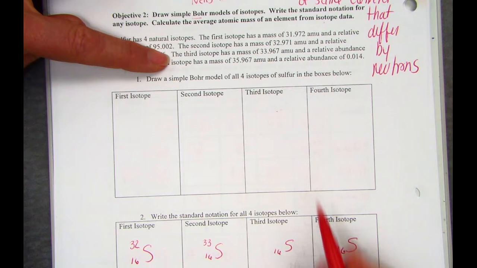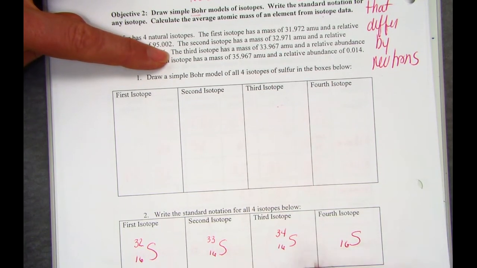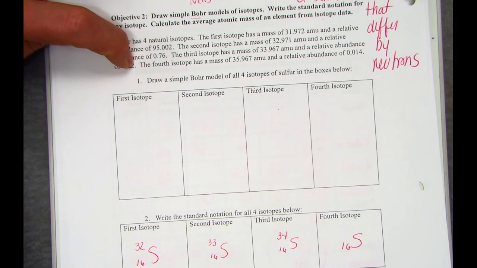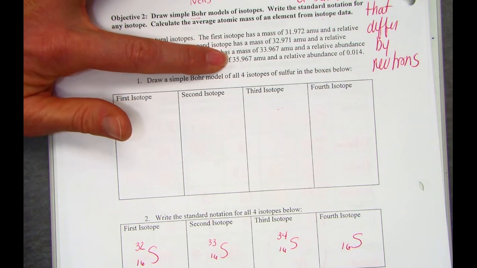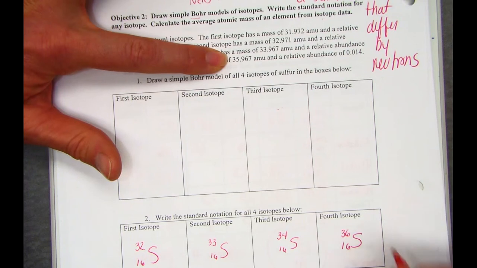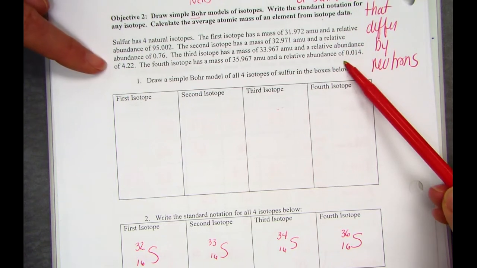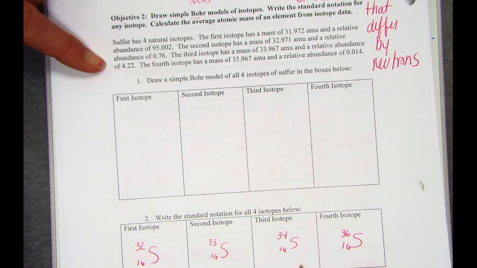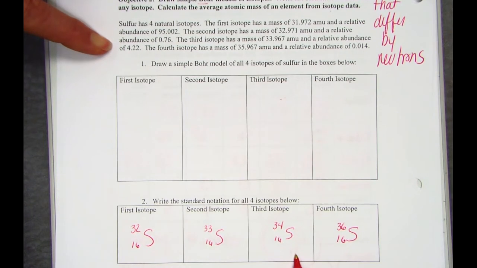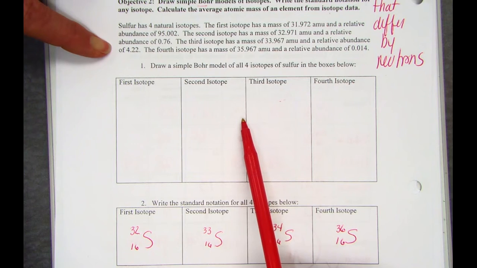And the third isotope with a mass of 33.967 would give us a mass of 34/16. And the fourth isotope with a mass of 35.967 gives us a nearest whole number of 36 AMUs, atomic mass units. So the first thing I would do as I read through this paragraph is pull out the standard notation. The standard notation grid then can help me draw simple models of the Bohr atom.